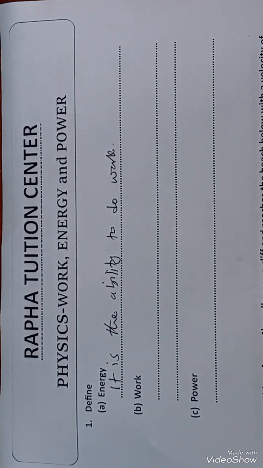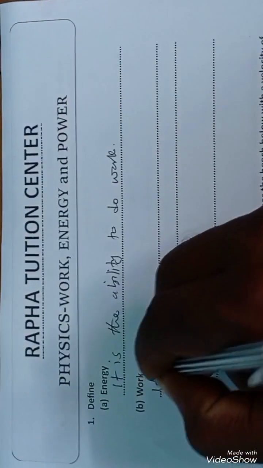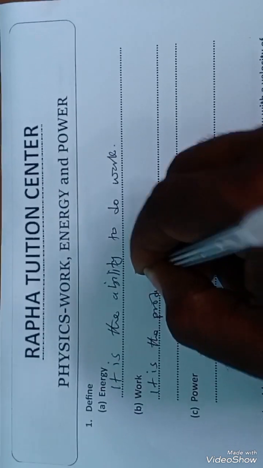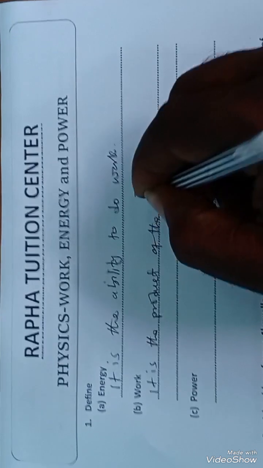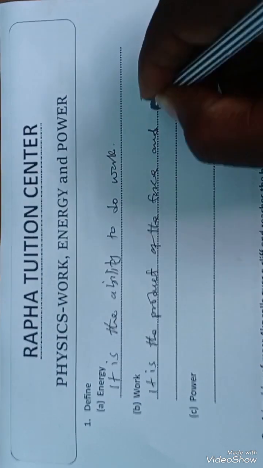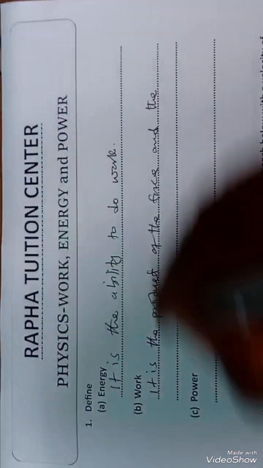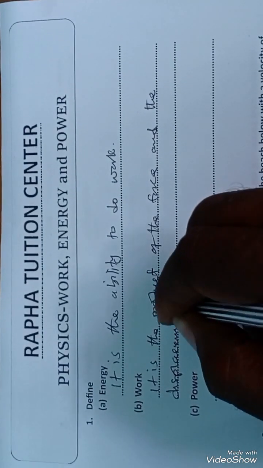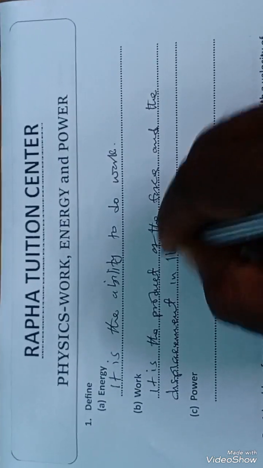B, work. Work is defined as the product of the force and the displacement in the direction of the force.